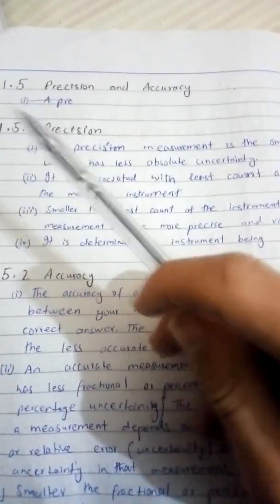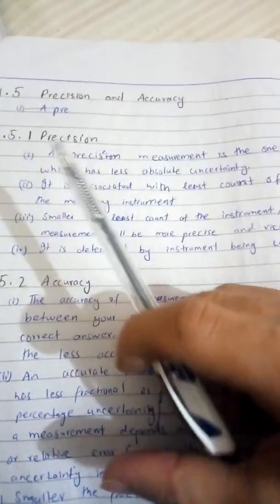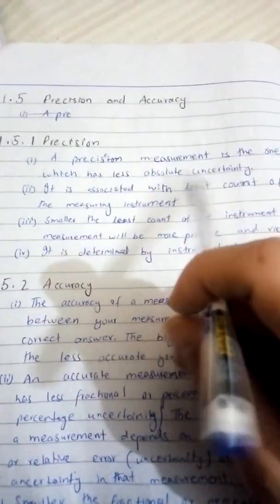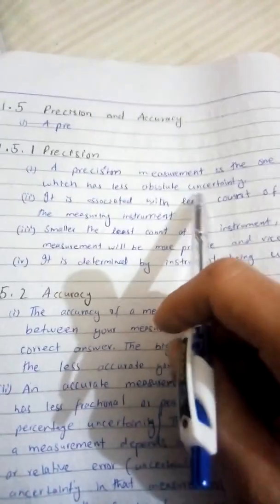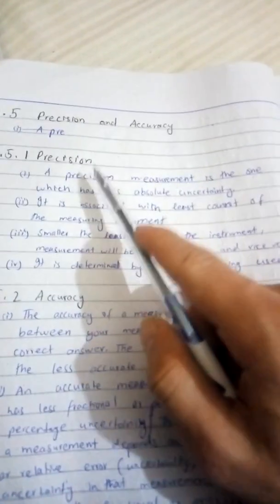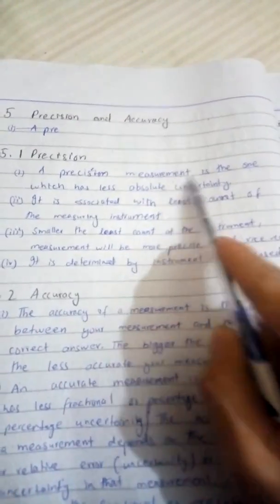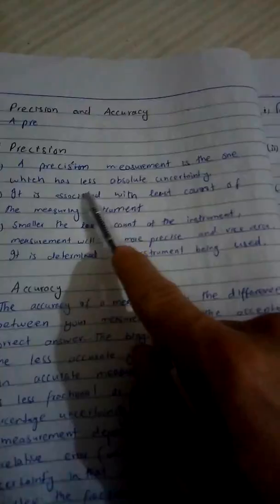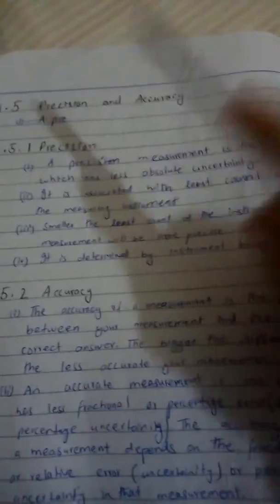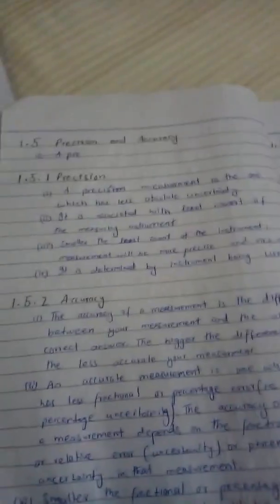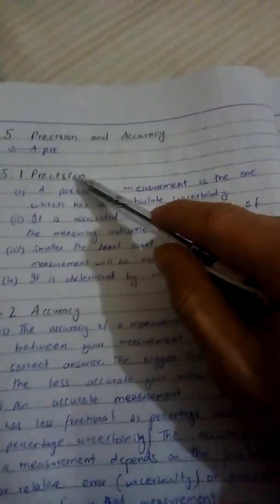We said that uncertainty exists in almost every measurement. But a precise measurement is one in which the absolute uncertainty is lesser, the range of error is smaller. It will be more precise.